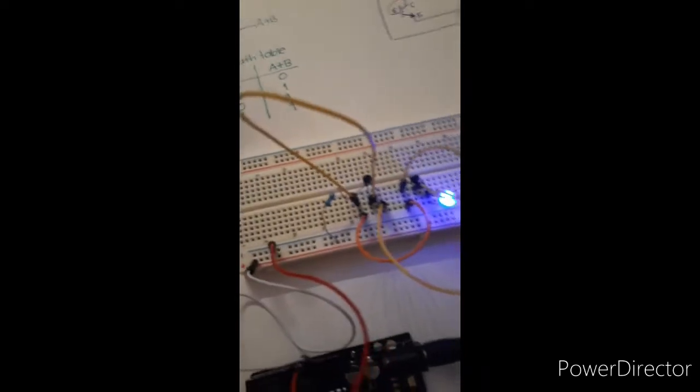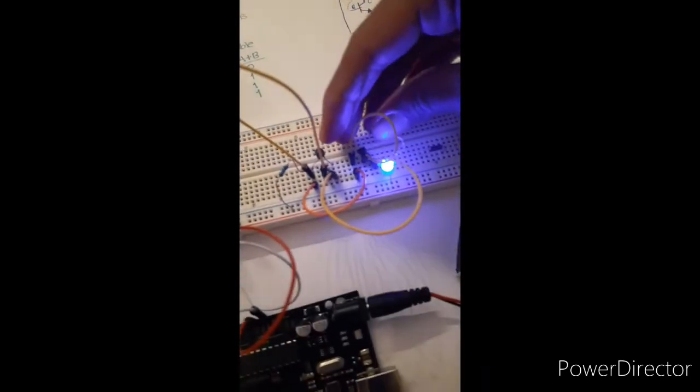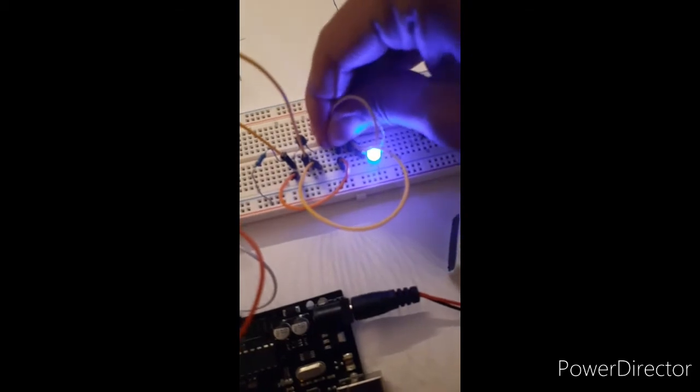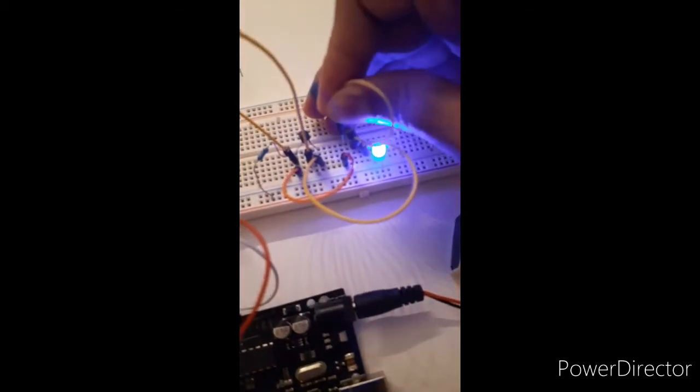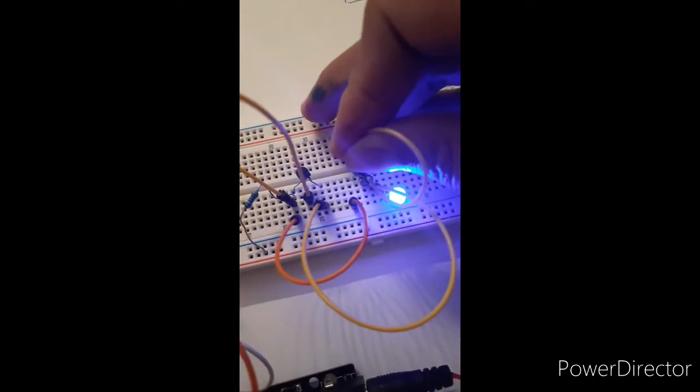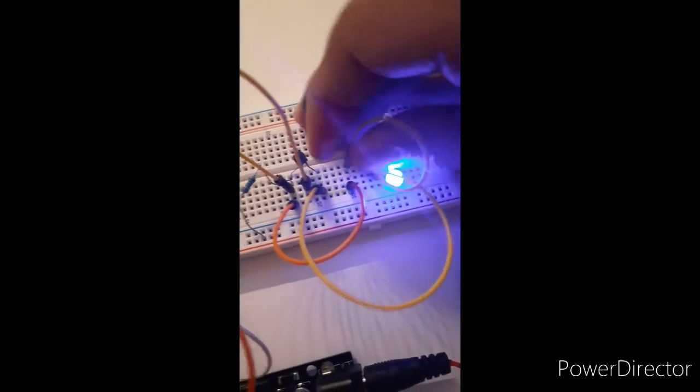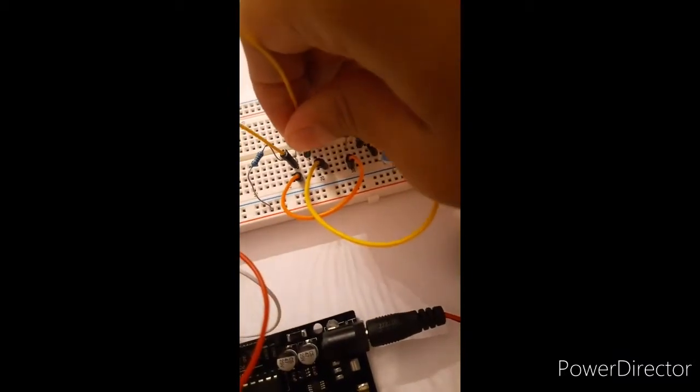Here, when we disconnect one jumping wire, we can see that the LED does not turn off. And then when we disconnect both wires, the LED will turn off.